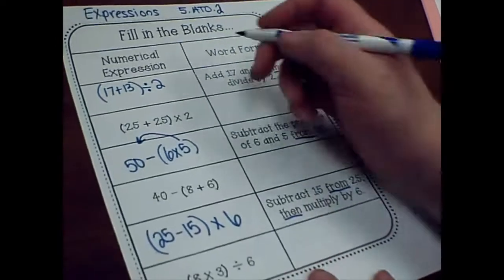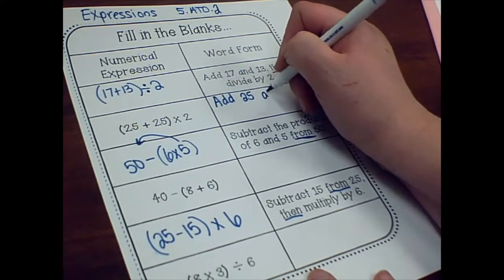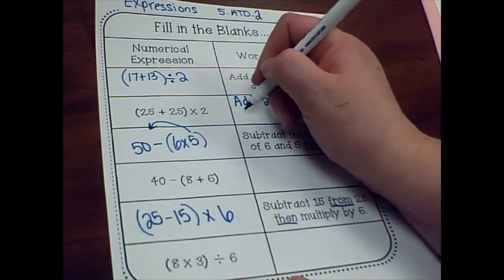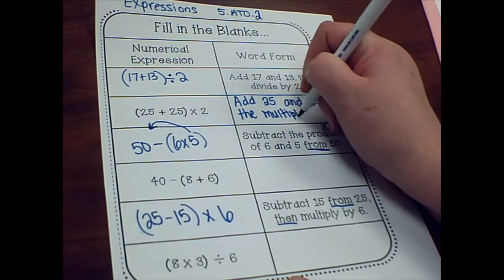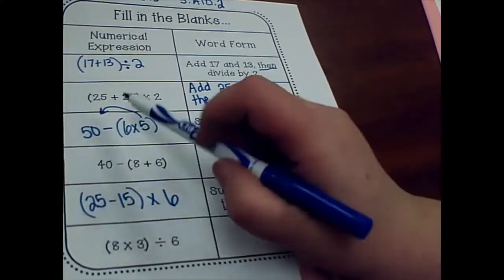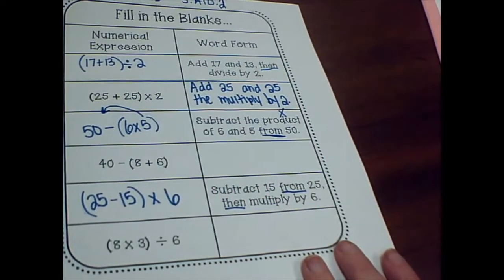So I could say add 25 and 25, then multiply by 2. Does that match that? I added 25 and 25 first, then I multiplied by 2.